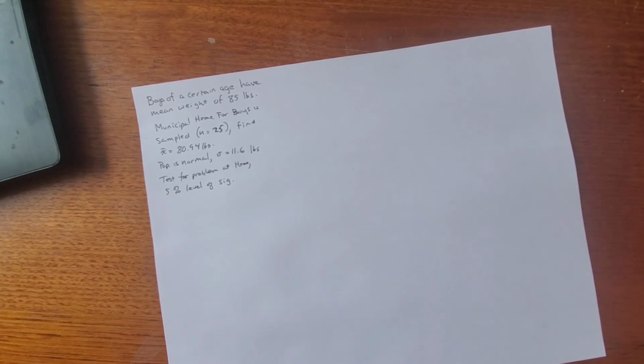We just happen to get a sample that was significantly or somewhat significantly lower than the typical average. Or is this sample so extremely low that we should be suspicious that there is some effect that this home is having, whether it be food or treatment or whatever? And we're going to test this to a 5% level of significance.